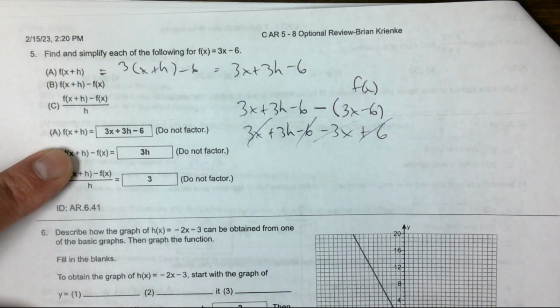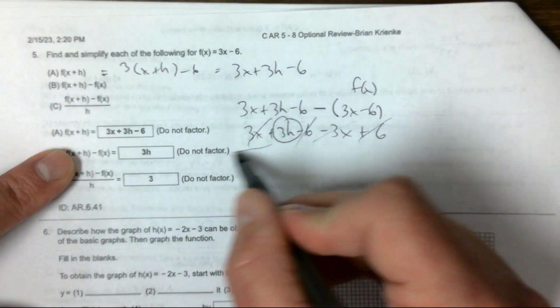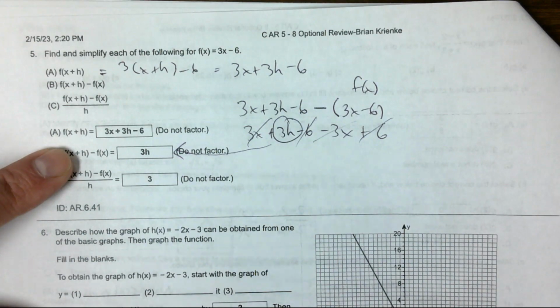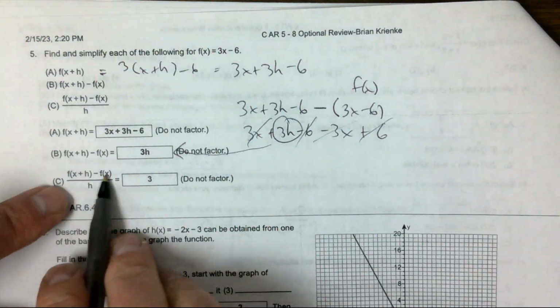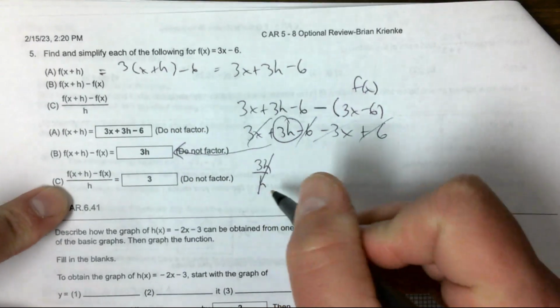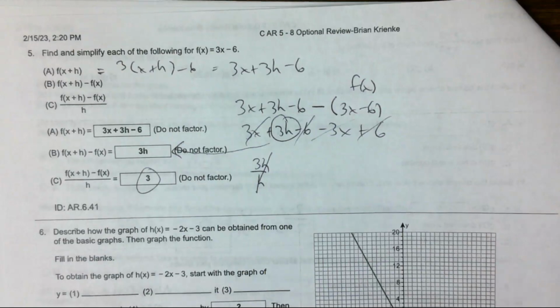And so then all we're left with is 3h for your answer. Now, we have our numerator done, so here we just do 3h, divide by h, and get 3. So that's how that works.